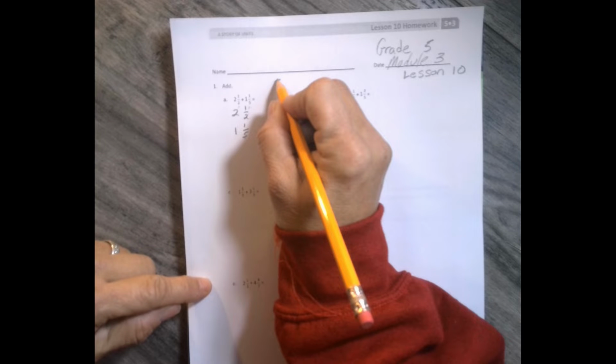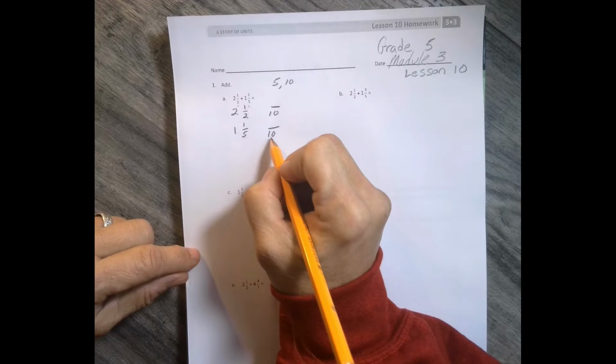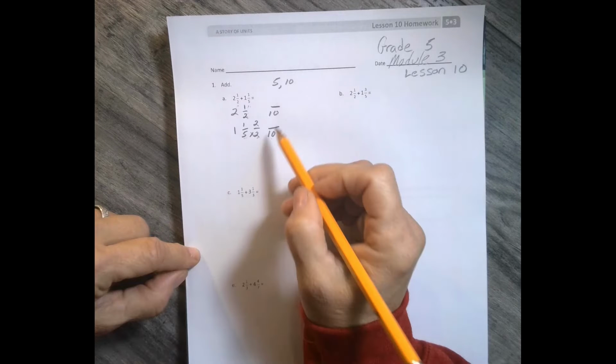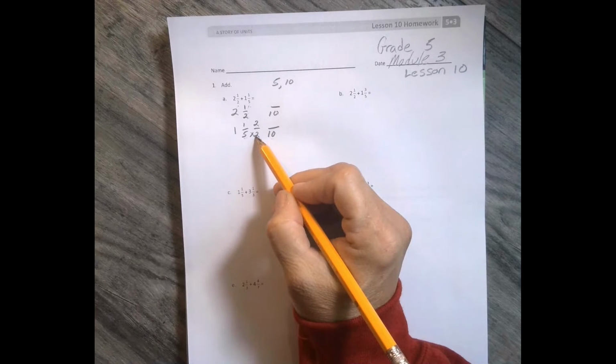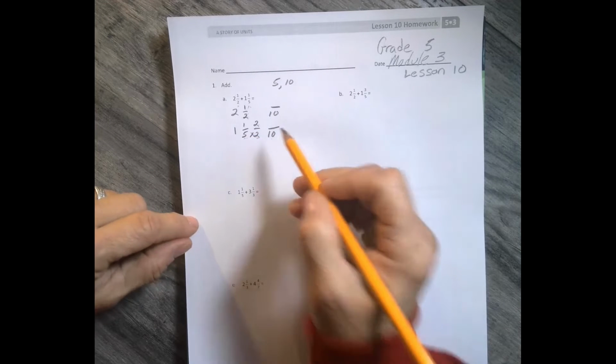Oh, I know, 2 times 5 is 10. So I'm going to make both of them into tenths. For halves to become tenths, I have to multiply by 2. And whatever I do to the bottom, I have to do to the top, right? Because 2 halves is really equal to 1, so we're not changing the value, we're just changing the fraction.